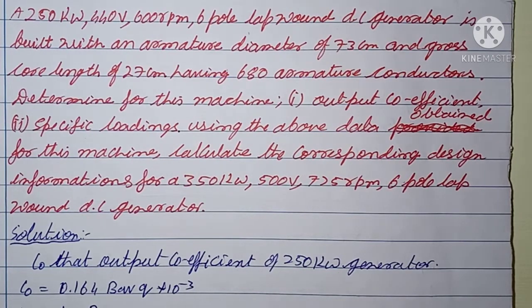A 250 kilowatt, 440 volt, 600 rpm, 6 pole lap wound DC generator is built with an armature diameter of 73 centimeter and gross core length of 27 centimeter, having 680 armature conductors. Determine for this machine, first, the output coefficient, and second, the specific loadings. Using the above data obtained for this machine, calculate the corresponding design information for a 350 kilowatt, 500 volt, 725 rpm, 6 pole lap wound DC generator.